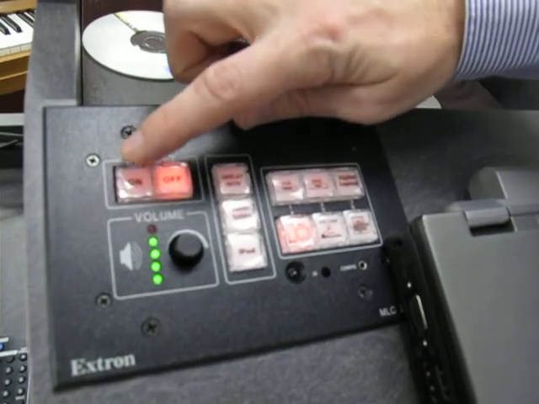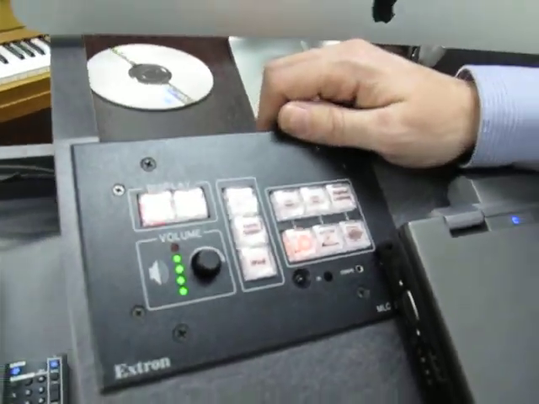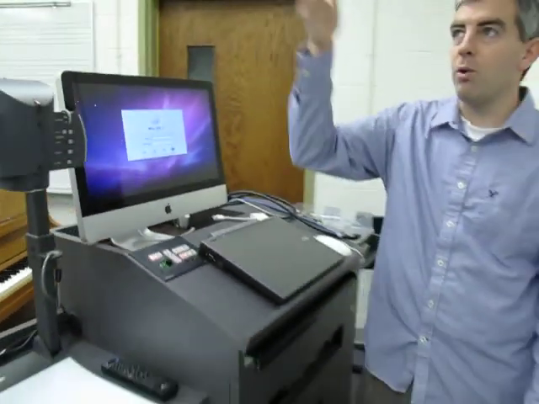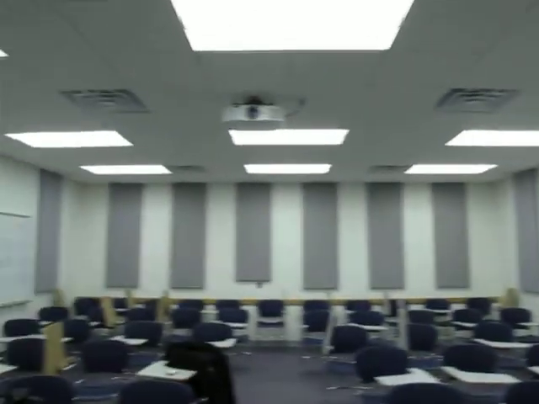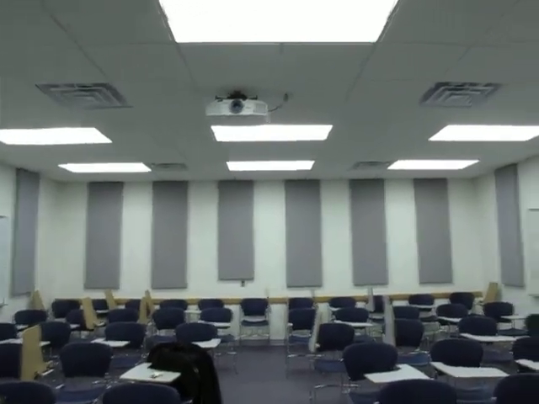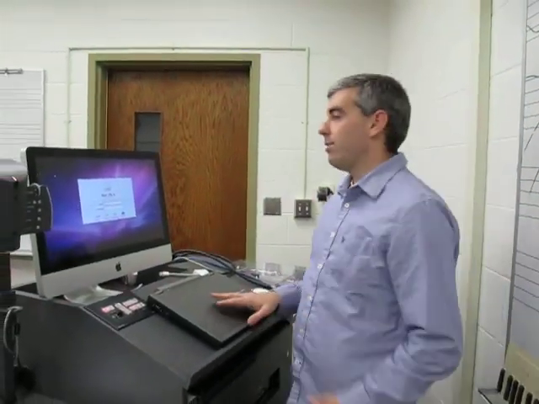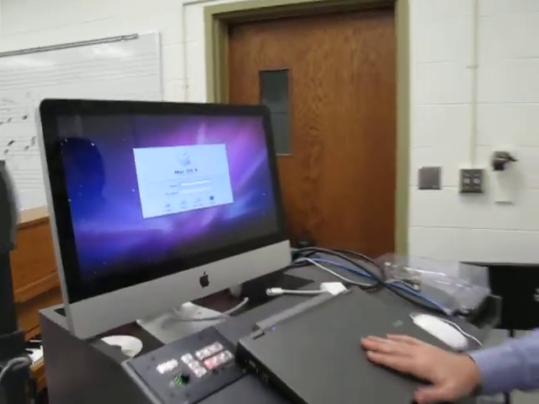If we want to power on the projector, I just press the button one time, and that's going to power the projector on. It does take about a minute for the projector to power on. Once that green light is done flashing and becomes a solid green light, then we know everything is ready to go. While that's happening, I'm going to go ahead and log into the computer here.